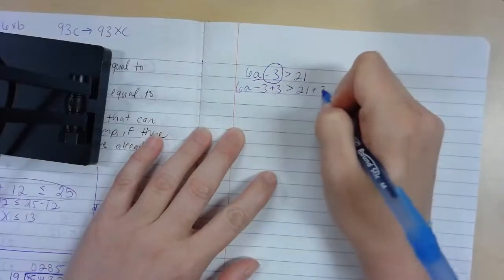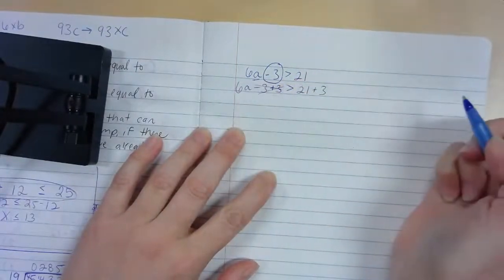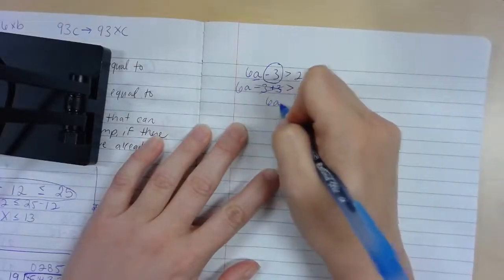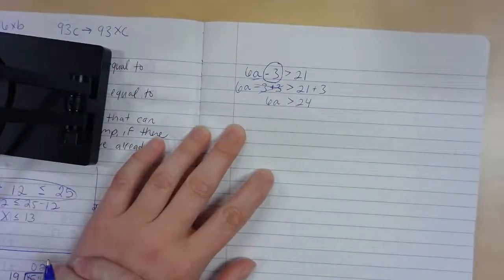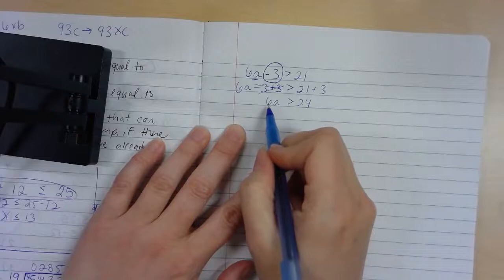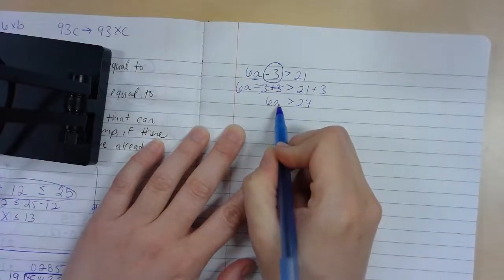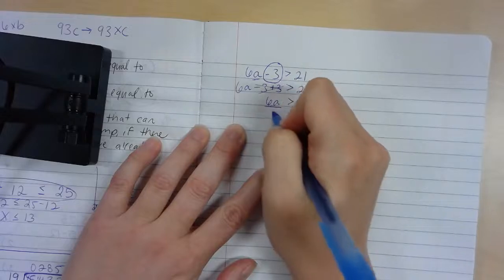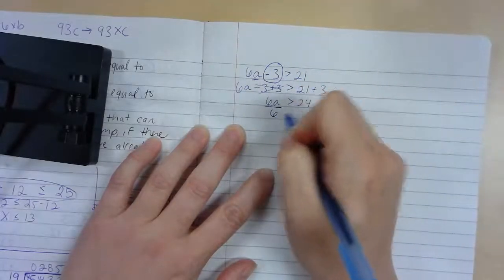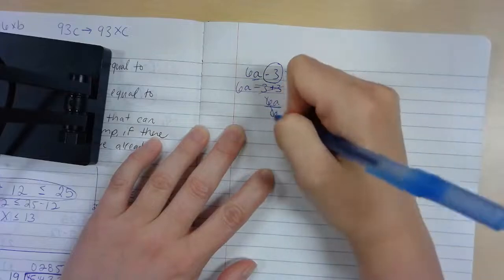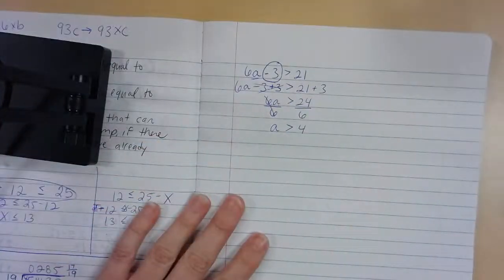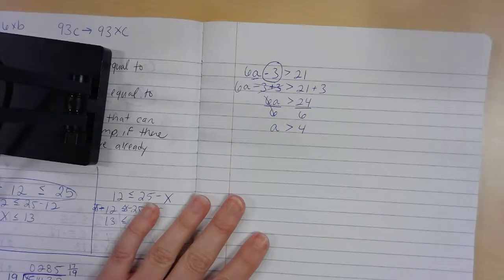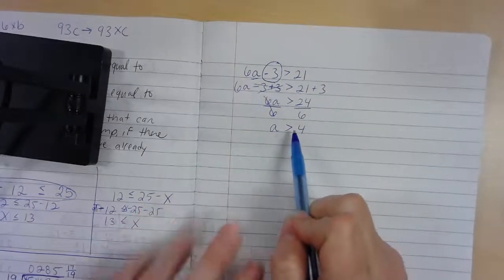So 21 plus 3. Those kind of cancel each other out and equal 0. So I'm left with 6a on this side. 21 plus 3 is 24. In order to get a by itself, this actually says 6 times a. The inverse of 6 times a is a divided by 6. Whatever I do to this side, I have to do to this side. Those cancel out, and a is greater than 4. And that's how you solve the problem. So you're not really doing anything differently today than you have been doing, but you are doing two steps.